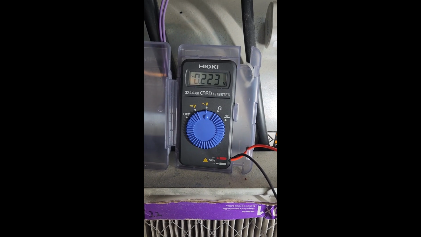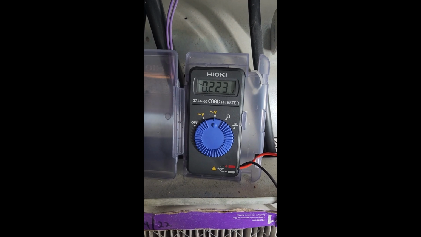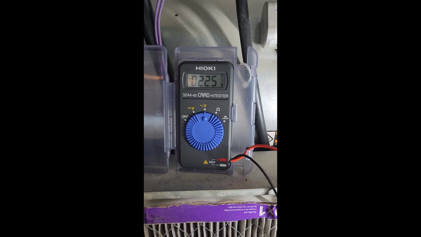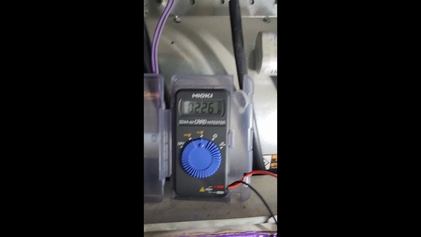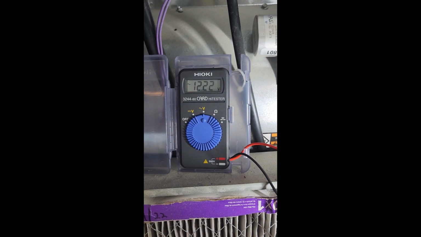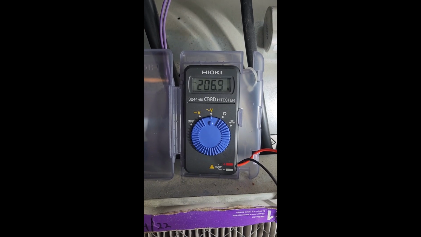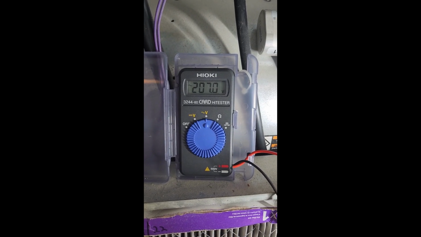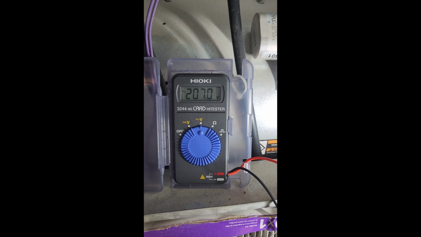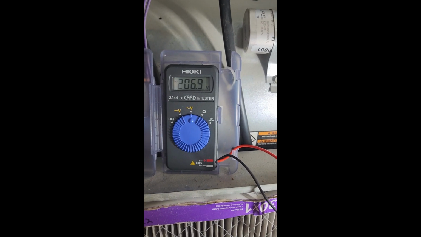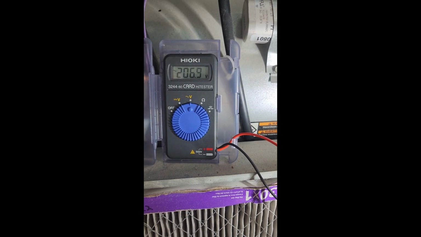Obviously 0.2 volts is not anything to make a fan spin. So anyway, let's turn this back on and see what happens. Oh, this is interesting. Okay, so we have 207 volts. It looks like it just took a little bit for that contactor to kick in.